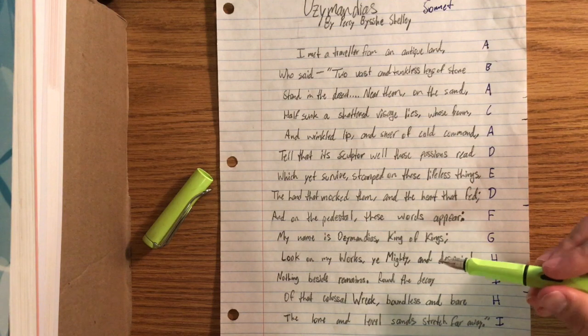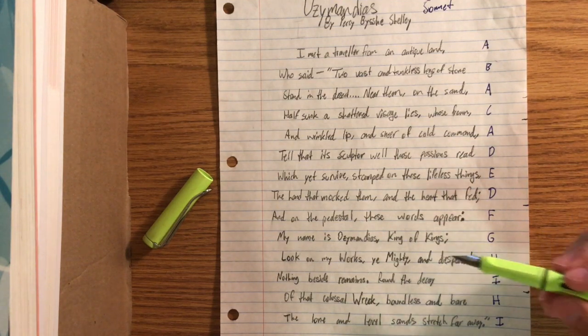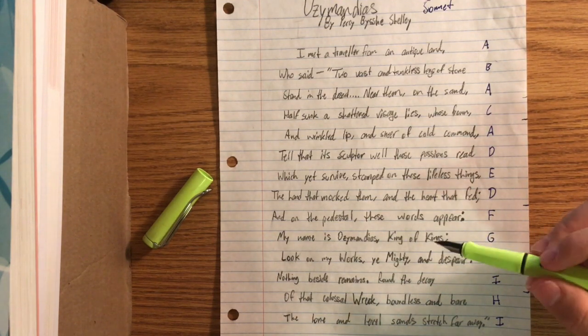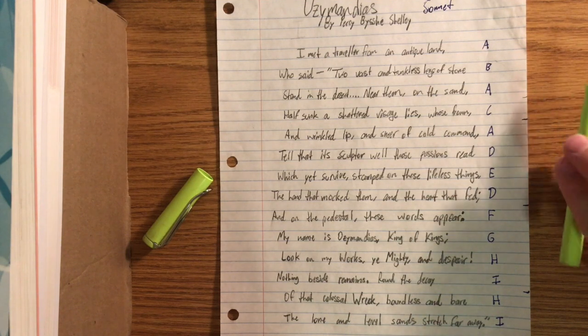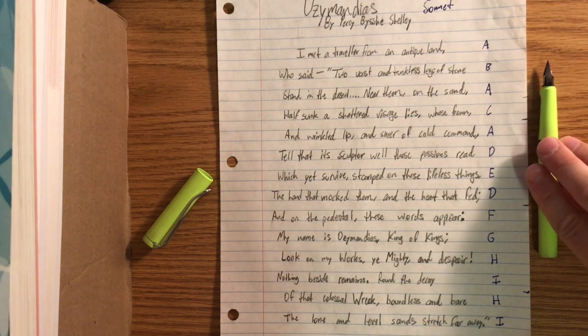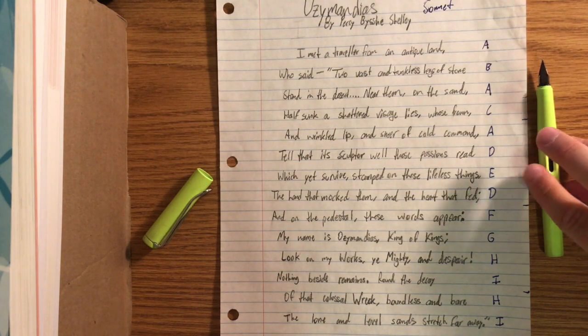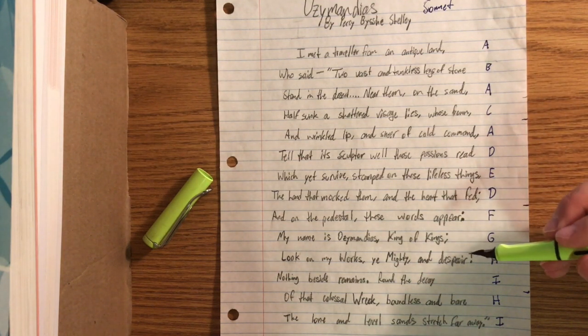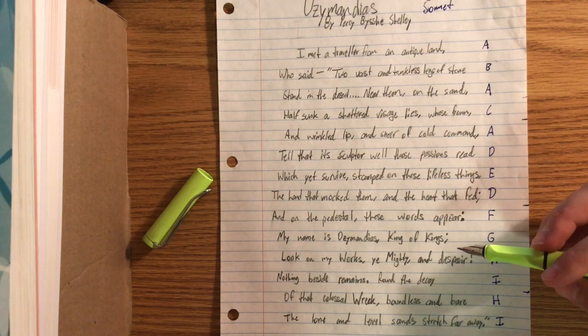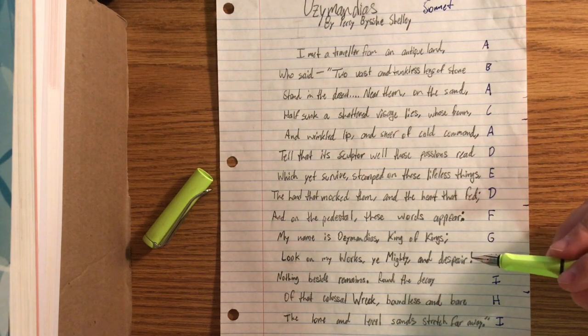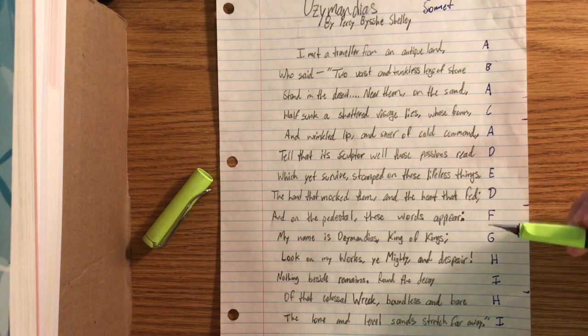The message is directly linked to the irony. The message again is, "My name is Ozymandias, King of Kings. Look on my works, ye mighty, and despair." This message is clearly an attempt to intimidate any travelers, to show the greatness of Ozymandias' achievements, and to make the traveler feel small in comparison.